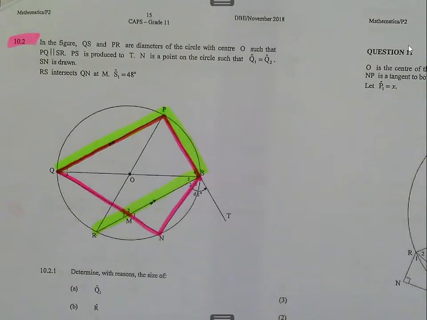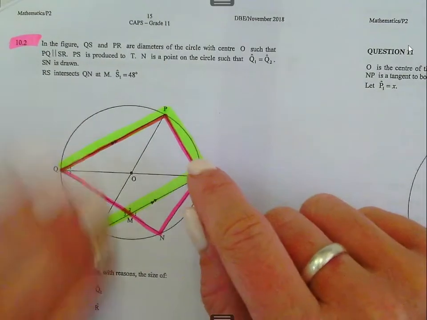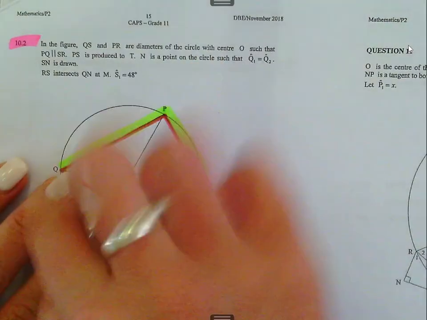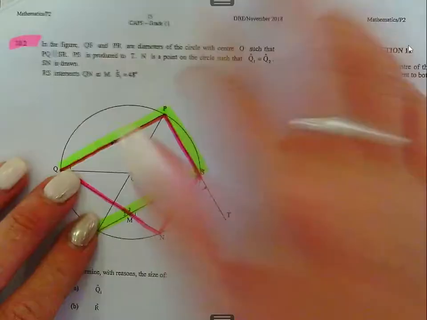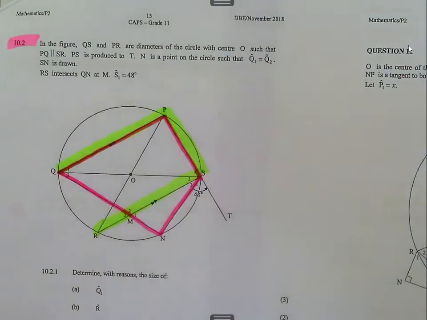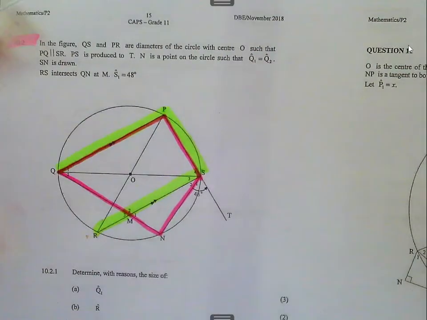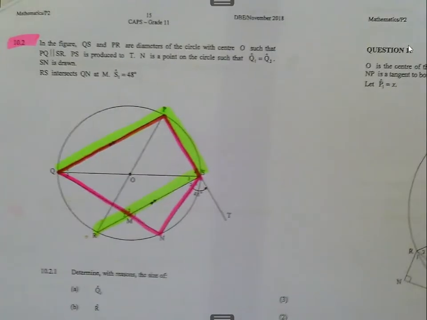The green cyclic quad is not closed. It must be closed completely. If there's just one side open, you don't have opposite angles. It must be closed everywhere. So it's not closed, so I don't have interior angles. And when I don't have interior angles, that means I can't use the exterior angle as well.